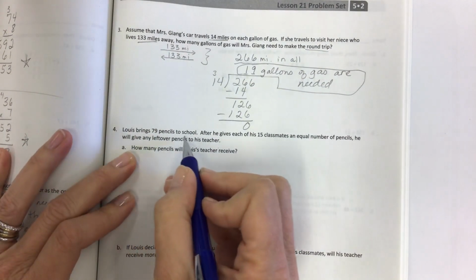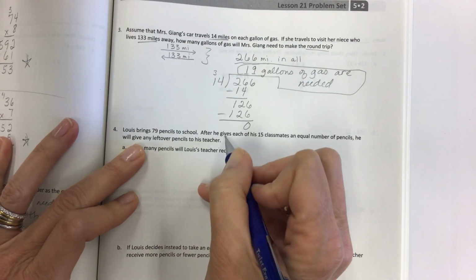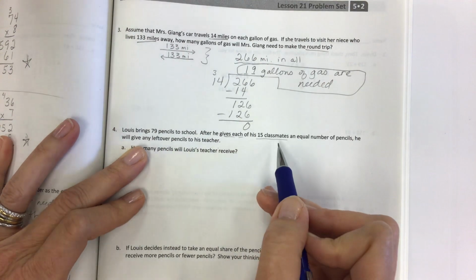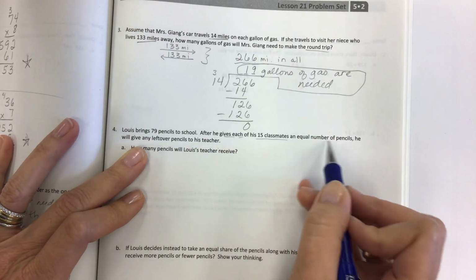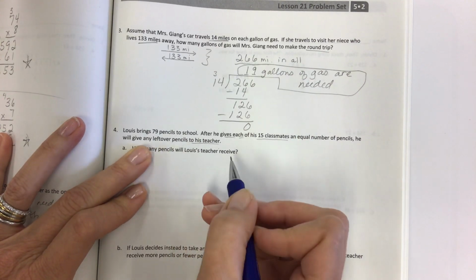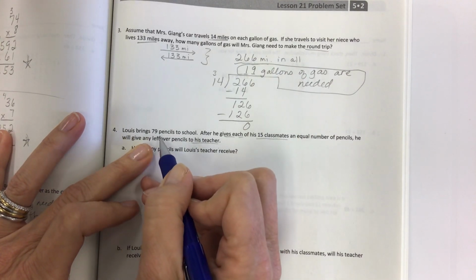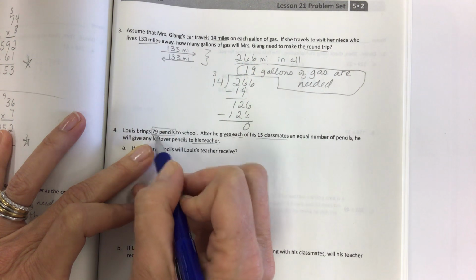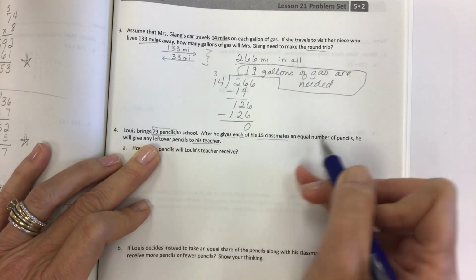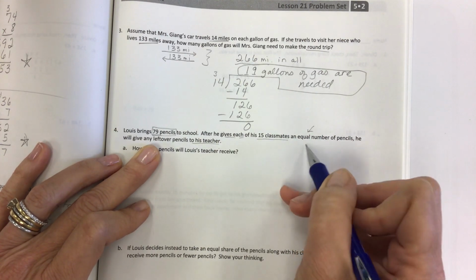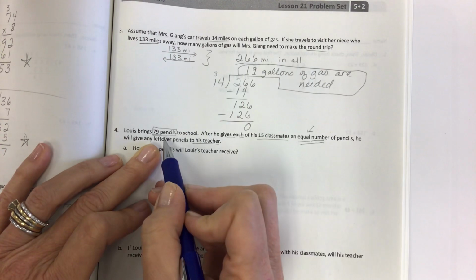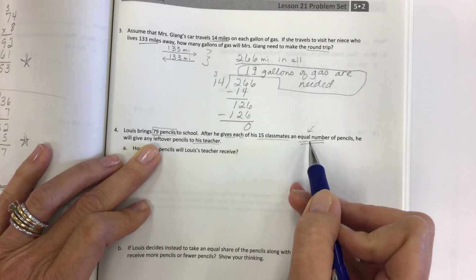Lewis brings 79 pencils to school. After he gives each of his 15 classmates, who has 15 people in their class? That is not very many, an equal number of pencils. He will give any leftover pencils to his teacher. How sweet. So 79 pencils to school, that's my total. And then he gives each of his 15 classmates an equal number. Remember, I said watch out for these words because it's telling you we're splitting the whole into equal groups.